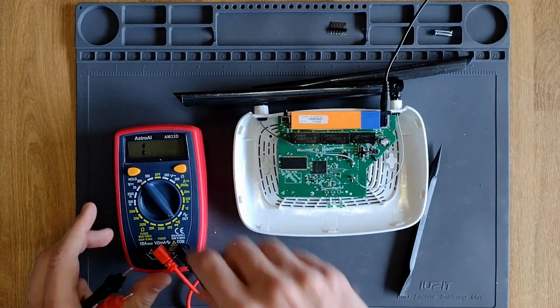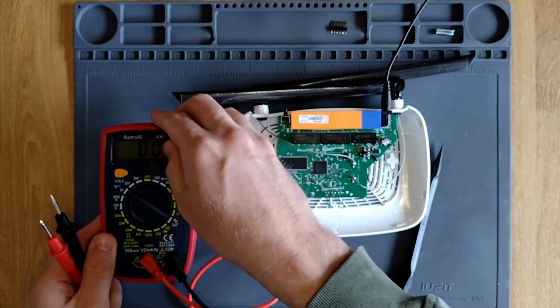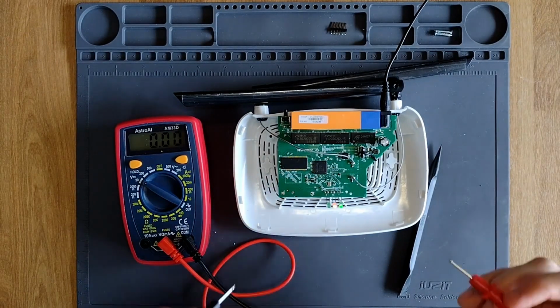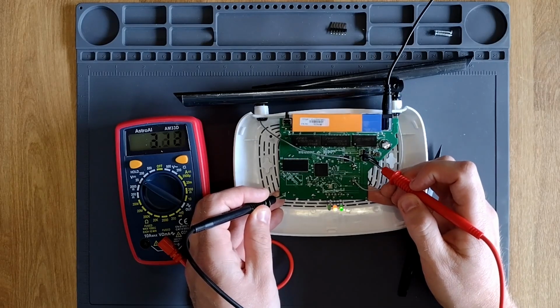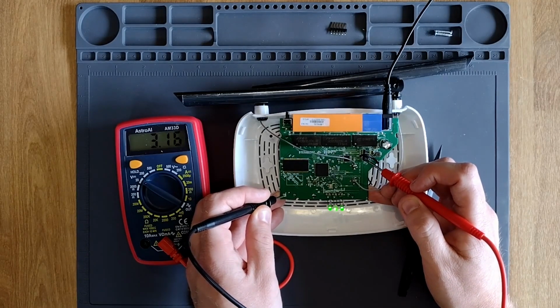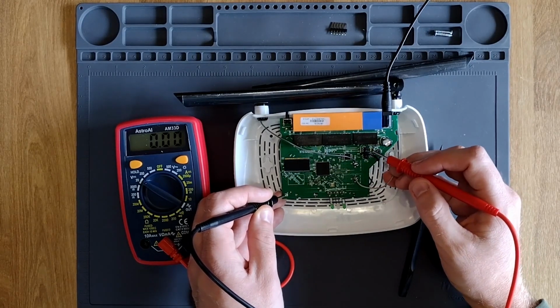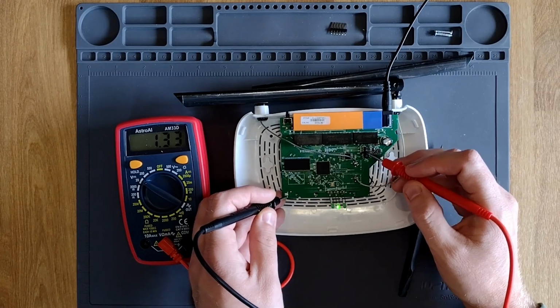All right, so I've got it plugged in. I'm just going to switch my multimeter over to that 20 volt DC reading again, and we'll test quickly the VCC and ground pins in the same method that we did before. Perfect, so VCC is working, and I'm just going to test the transmit pin while I'm here. All right, and the transmit pin is working.